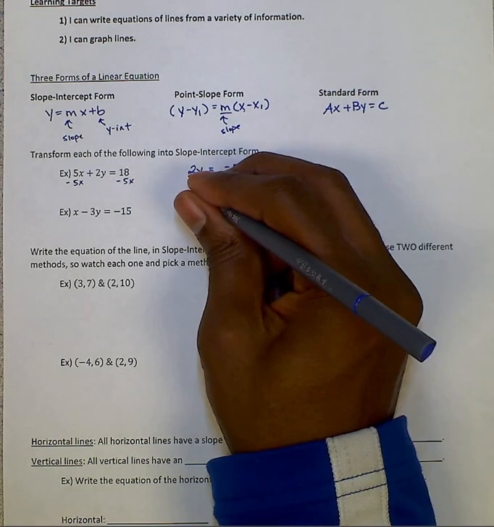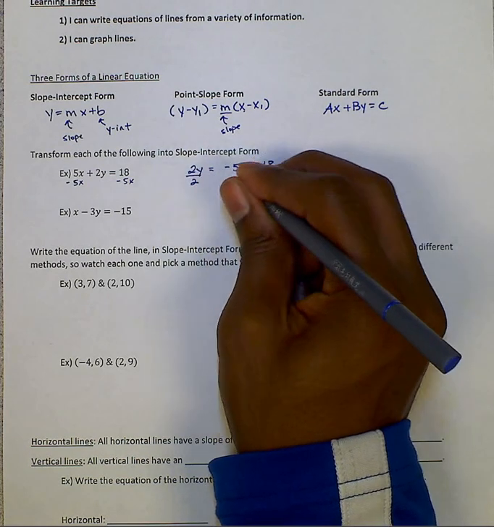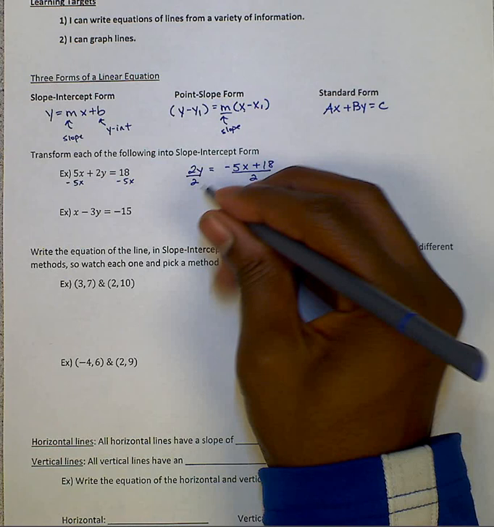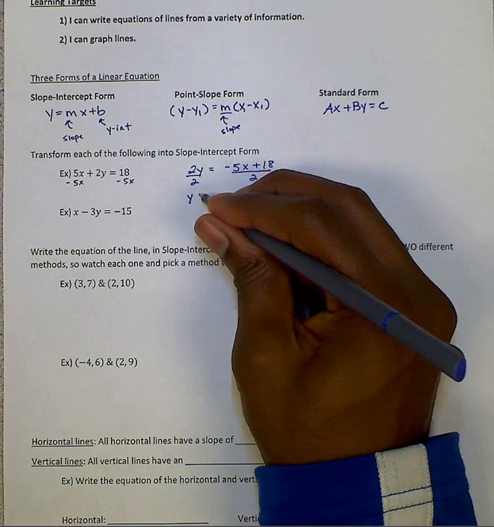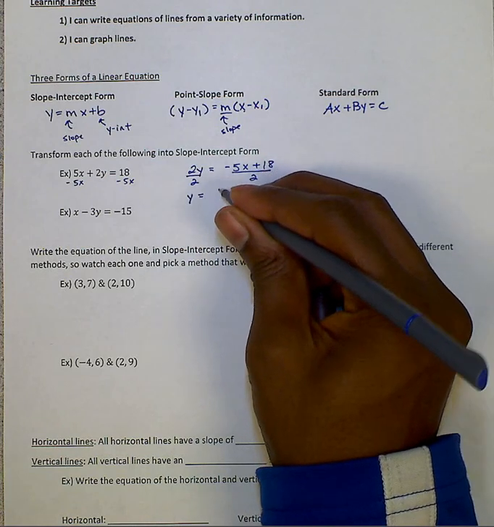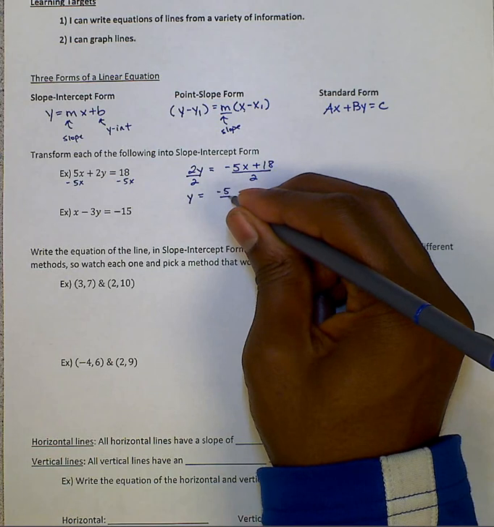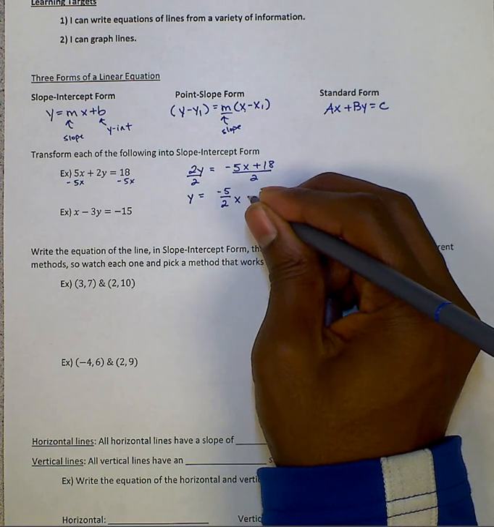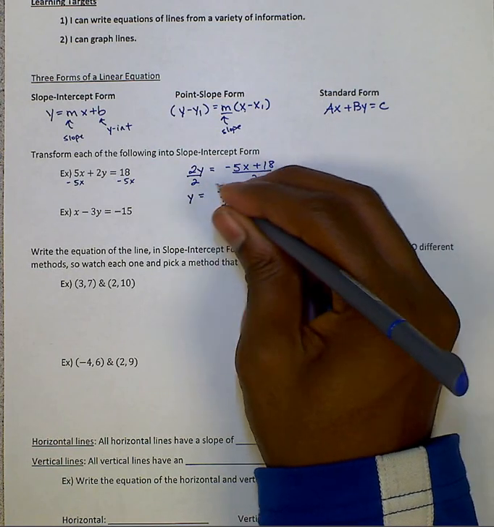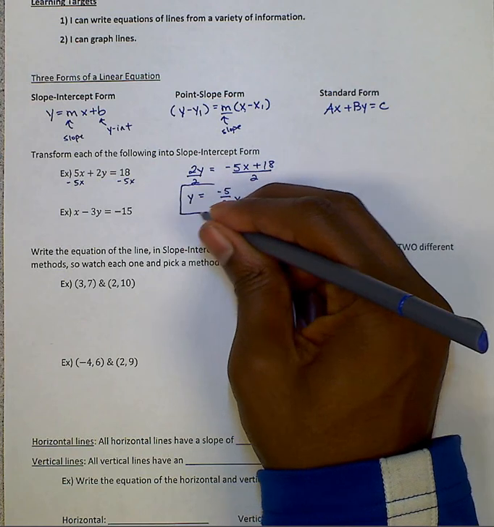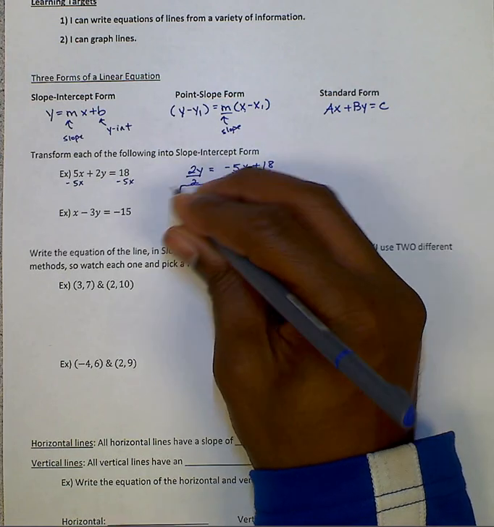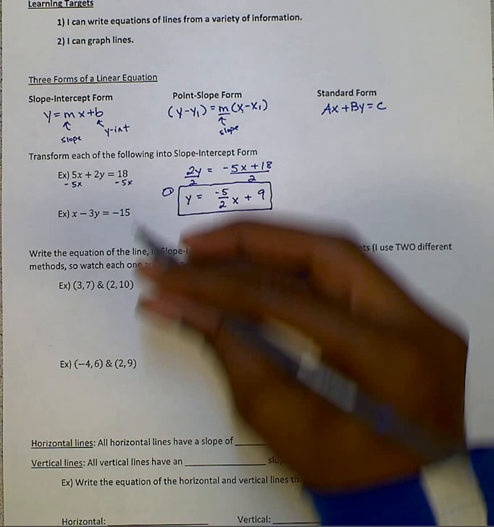Then to get y all the way by itself, I'm going to divide by 2. And so I'll get y equals, and I'll just separate this as negative 5 over 2 x plus 9. And so that's our first example in slope-intercept form.